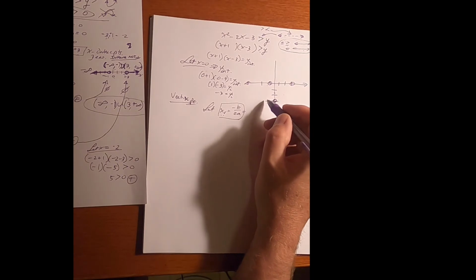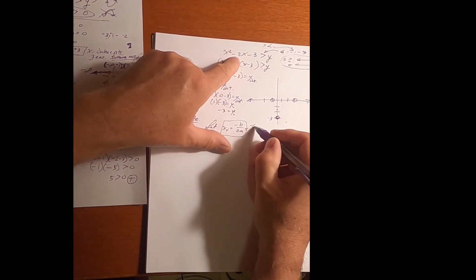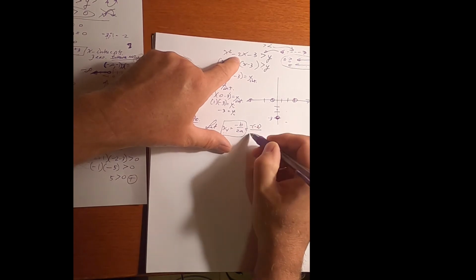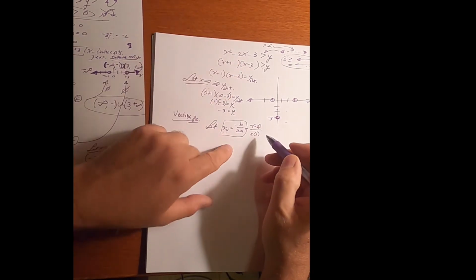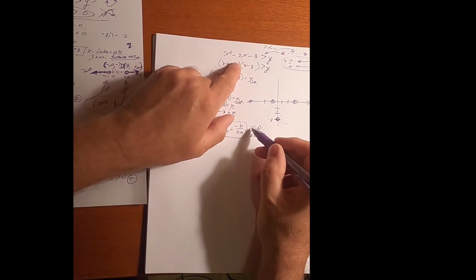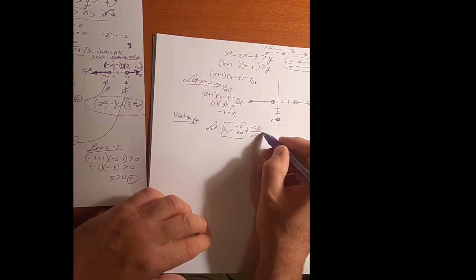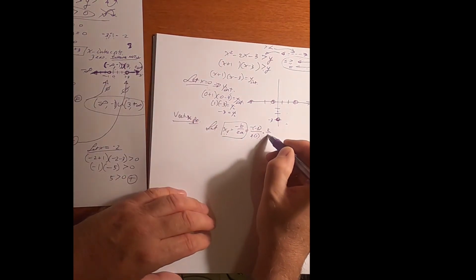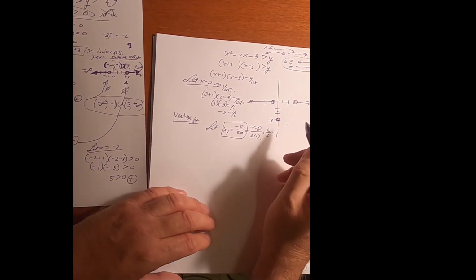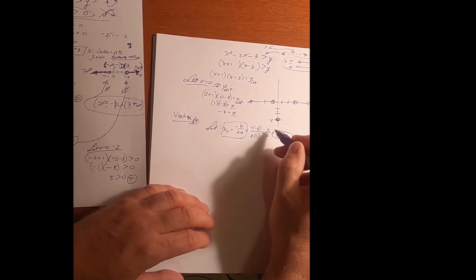And now that would be, well, look in the equation. What's minus b? So minus negative 2 all over 2 times 1, because a is positive 1. So there's minus negative 2 over 2 times positive 1. So I get 2 over 2, which is 1. So the x vertex is actually at 1.